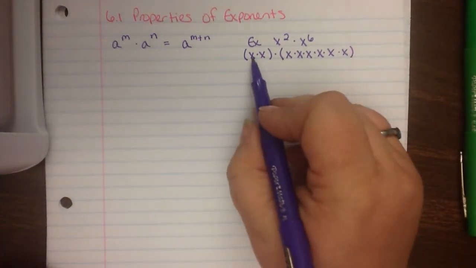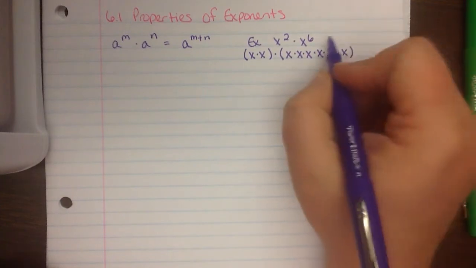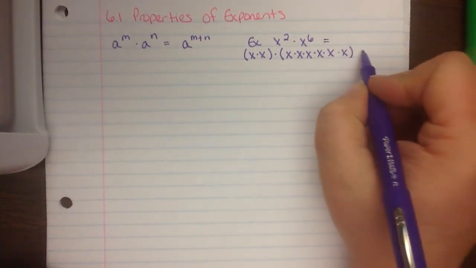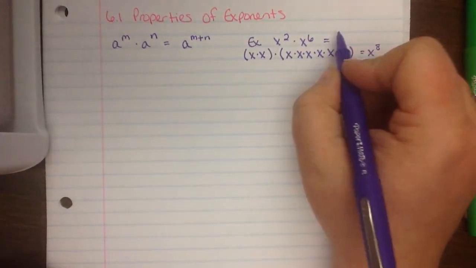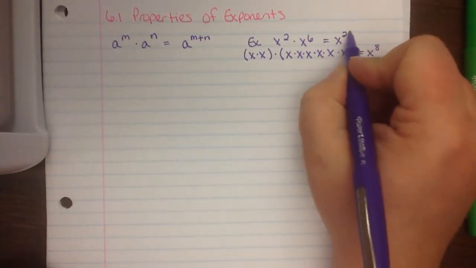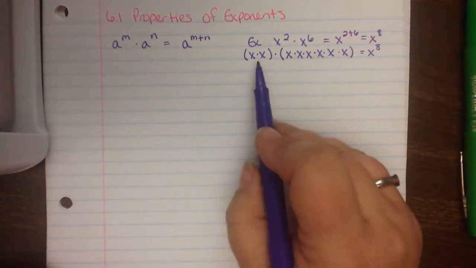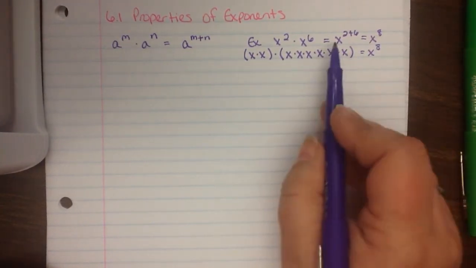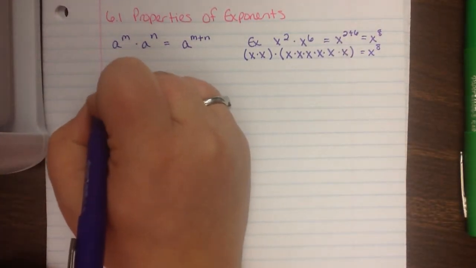So if we look at that, we have how many x's? 1, 2, 3, 4, 5, 6, 7, 8. So we have x to the 8th. And if we use this property, we have x to the 2 plus 6, which is also x to the 8th. So you can write it out like this and count them, or you can just use this property. So it just saves you a little bit of time.